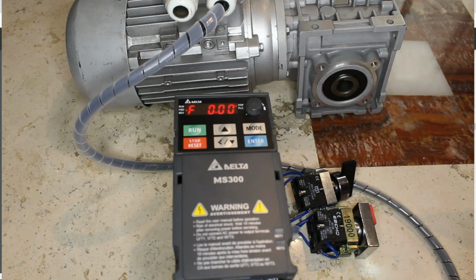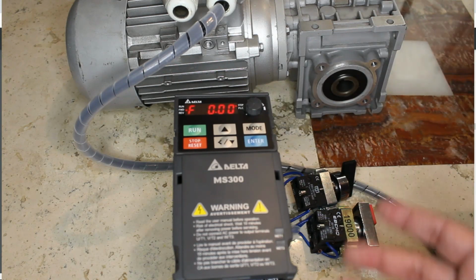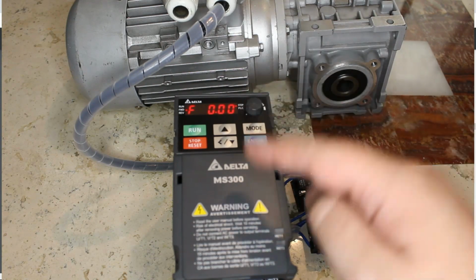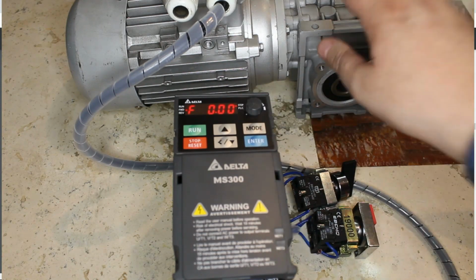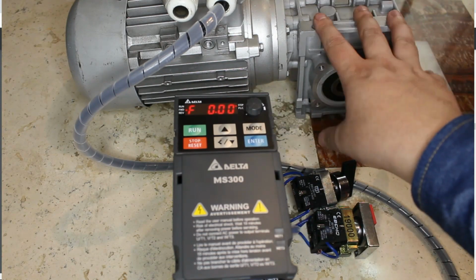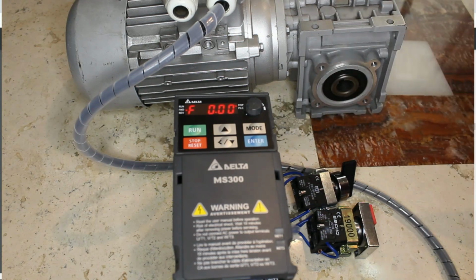With the shaft, with the movements, everything is already connected. So our drive is calculating according to what we have connected, which in this case is our motor.